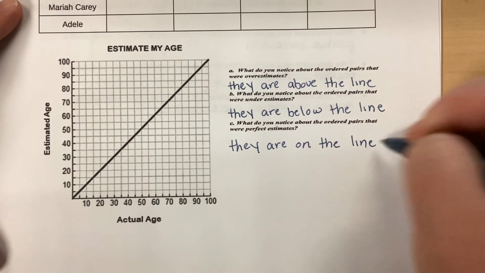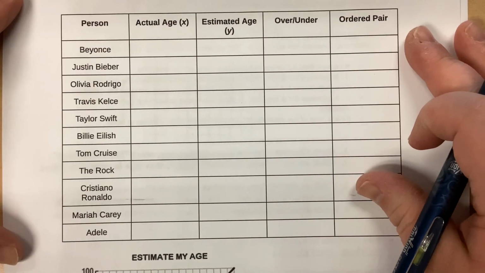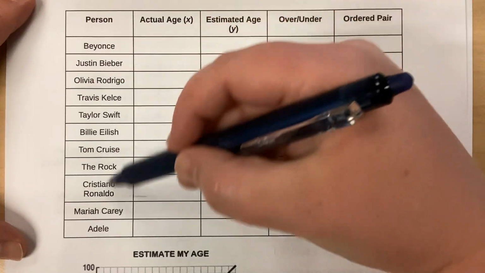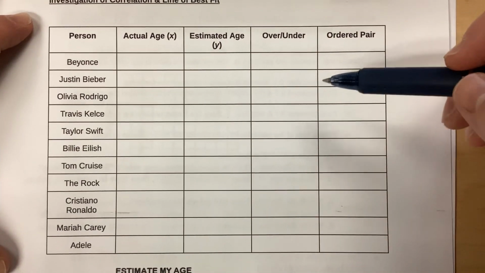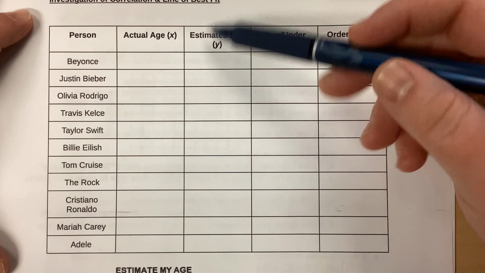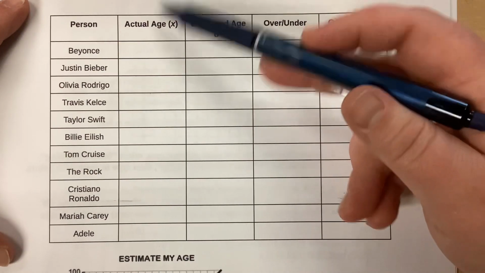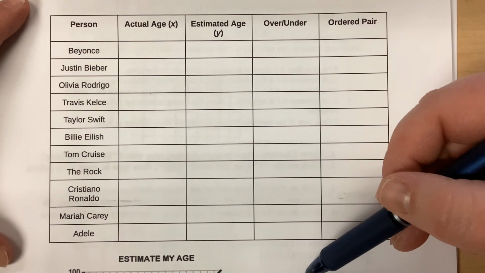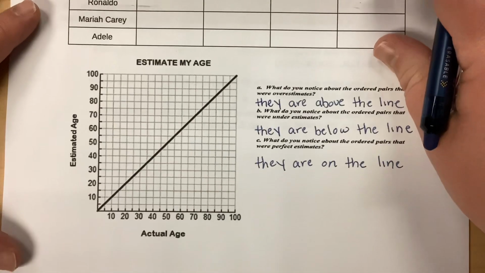And you could do this activity yourself if you would like to. Basically, all you need to do is guess how old you think each of these people are. And after you've done every single one, find this is estimated, sorry, that's your Y. Once you've done that, actually find their actual age, decide how far over or under you are, and then write the ordered pair. And then take each of these ordered pairs and plot them.